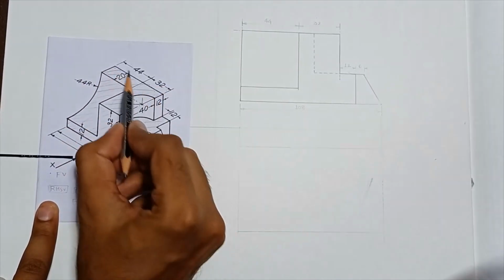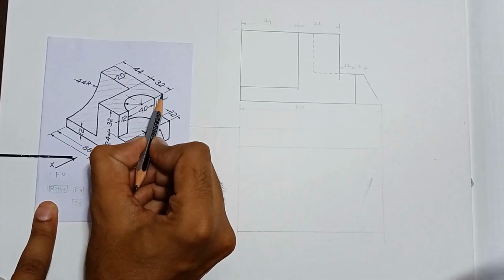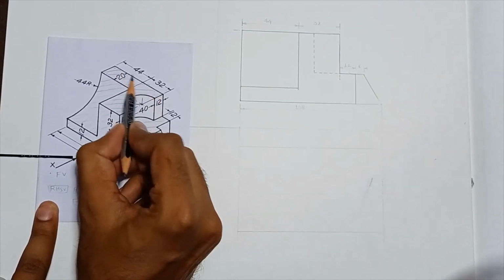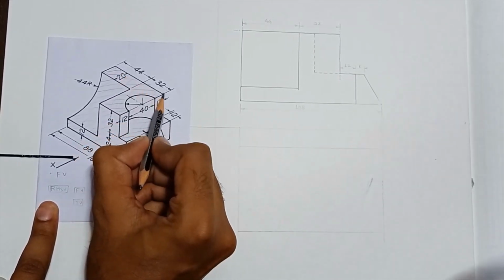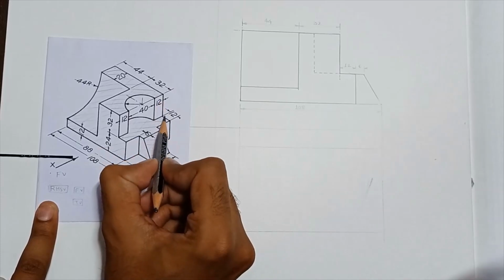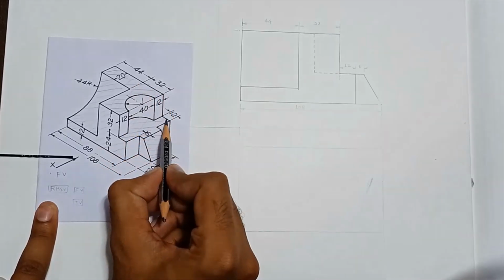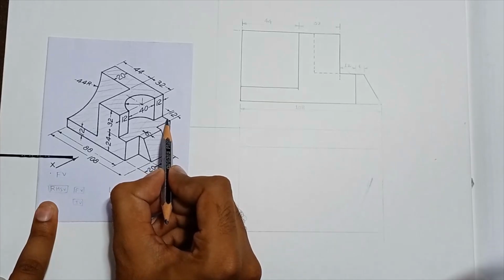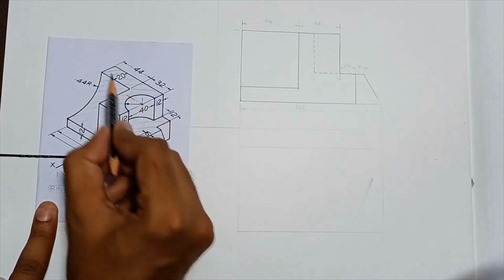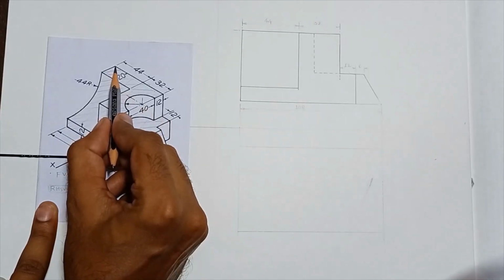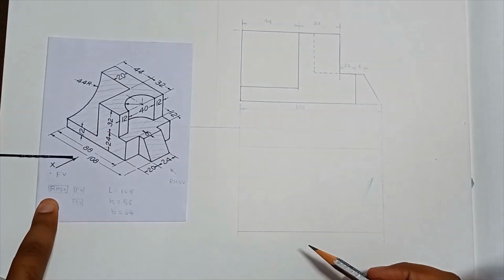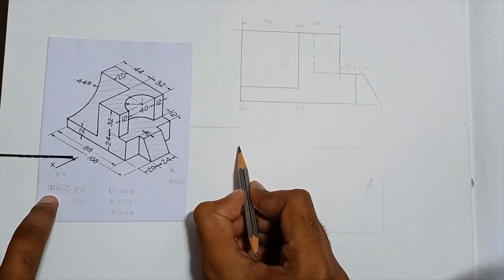From this point to this point, it is a continuous line of length 44 plus 32 plus 12. So total would be 76 plus 12, 88, right? So we have to draw a straight line from this point. Now identify this corner point on this rectangle. So this is that point.